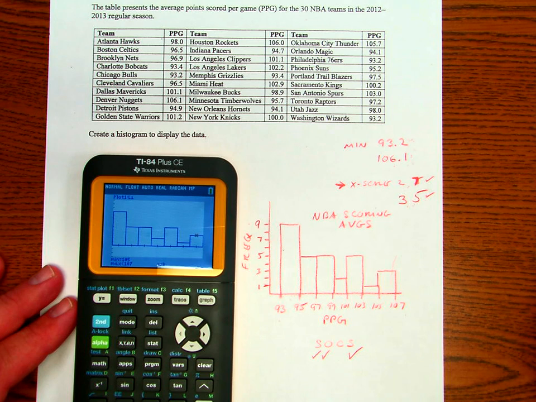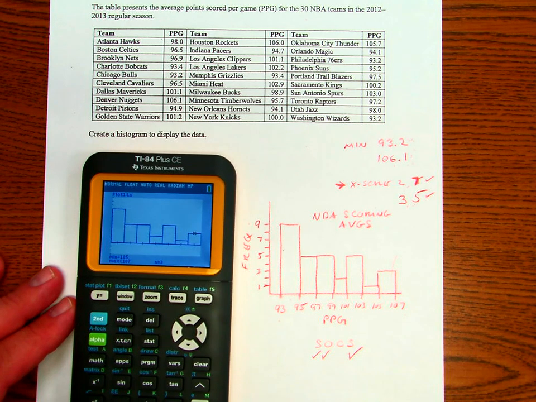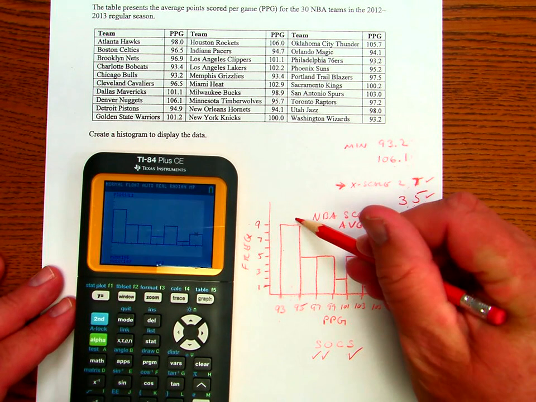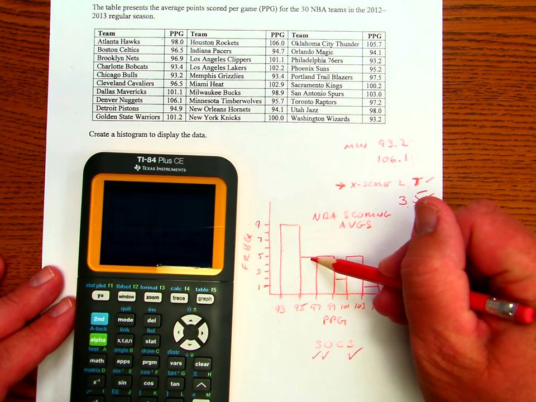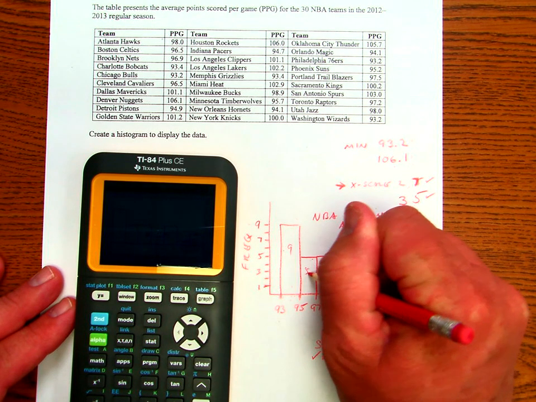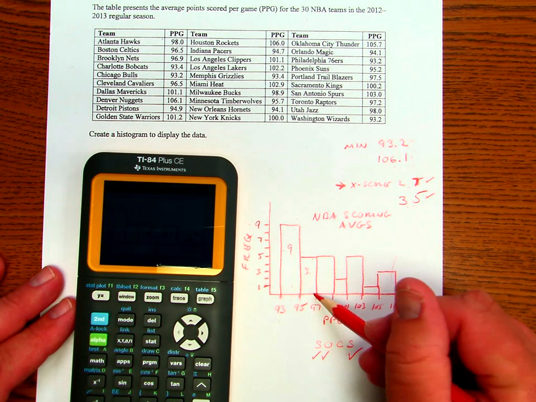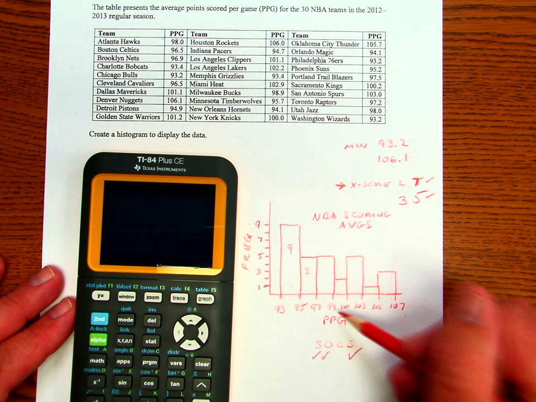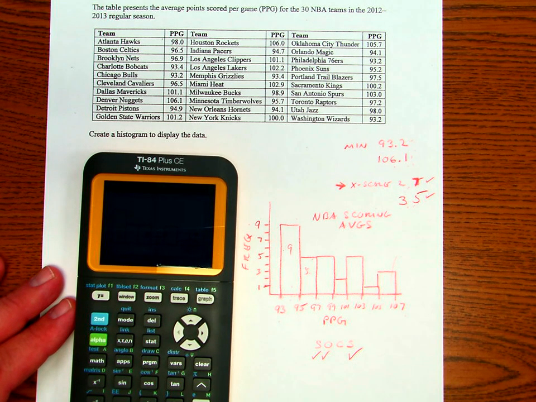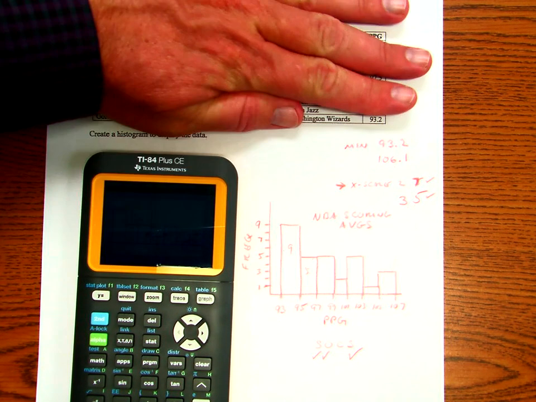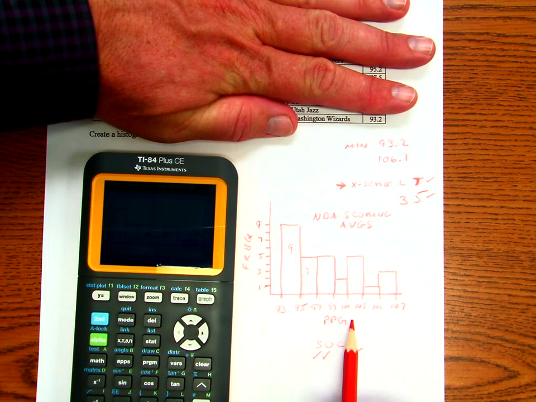So the first 9 are in here, the next 5 are in here. So it was 9, 5, that's 14. The 15th and 16th teams have scores somewhere between 97 and 99. So without the raw data, if we just wanted to estimate a median on this graph, the median would be somewhere between 97 and 99.